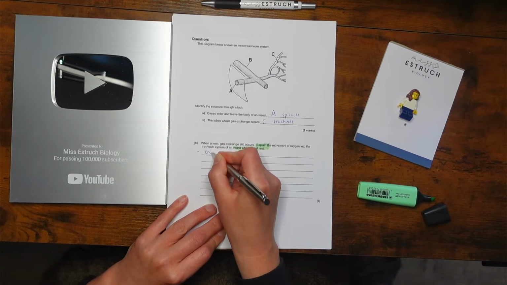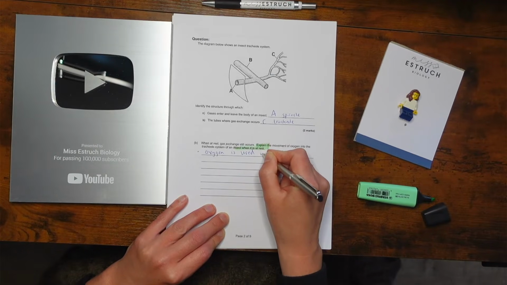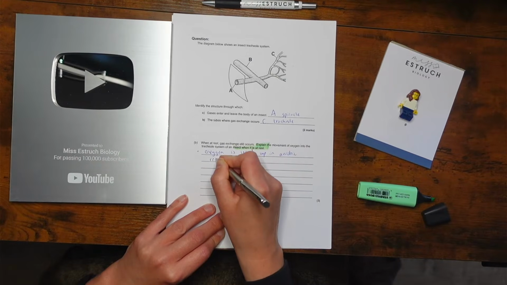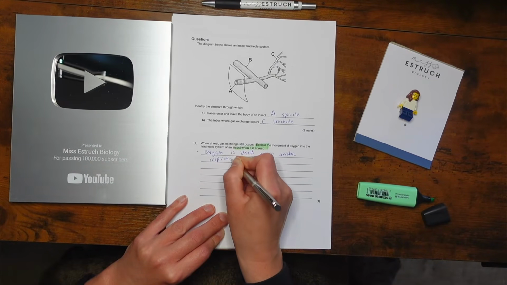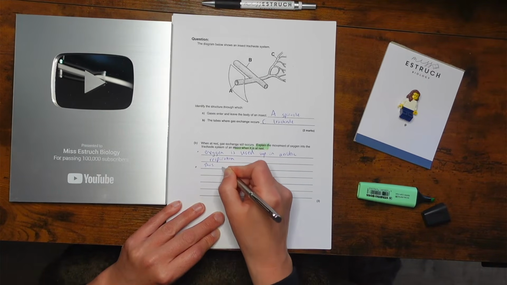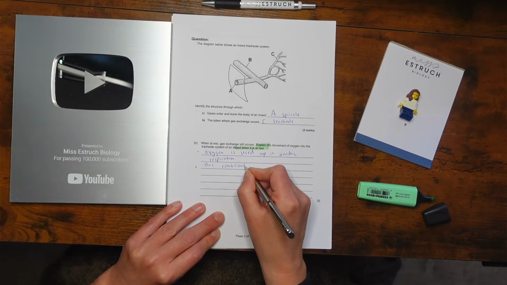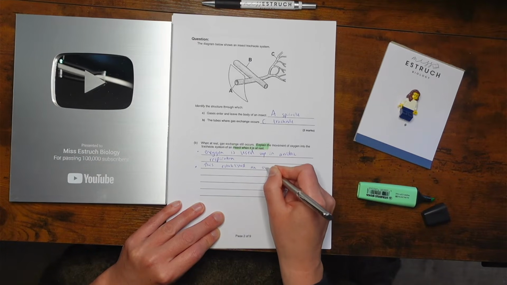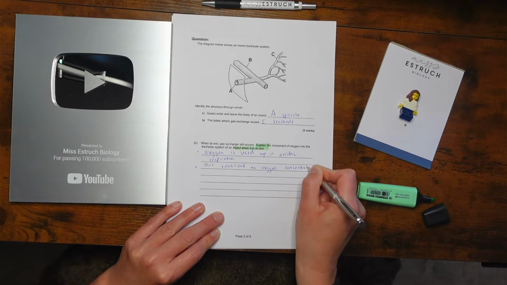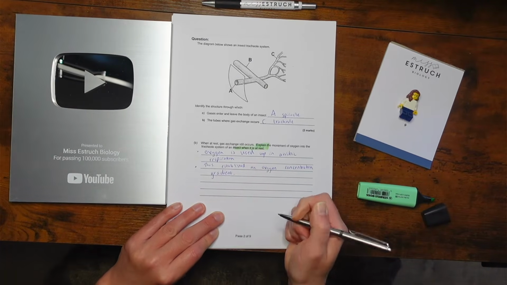So, and diffusion. So I'm going to say oxygen is used up in respiration. Well, actually, I'm going to be more specific and say aerobic respiration. That is going to establish, so this establishes an oxygen concentration gradient.